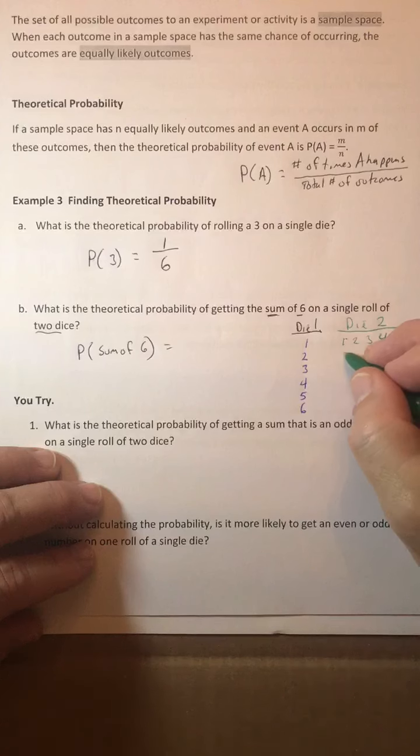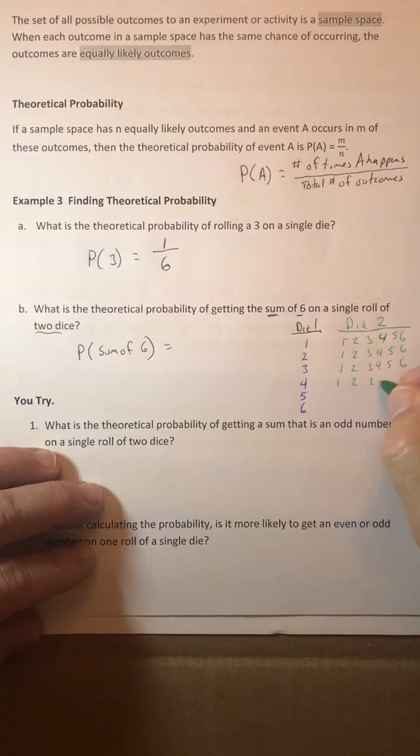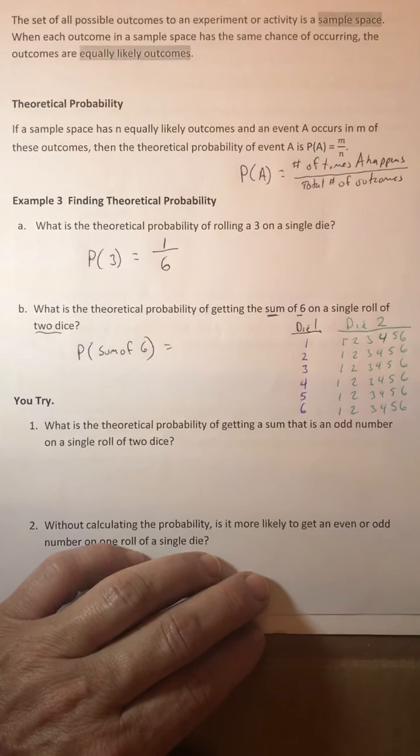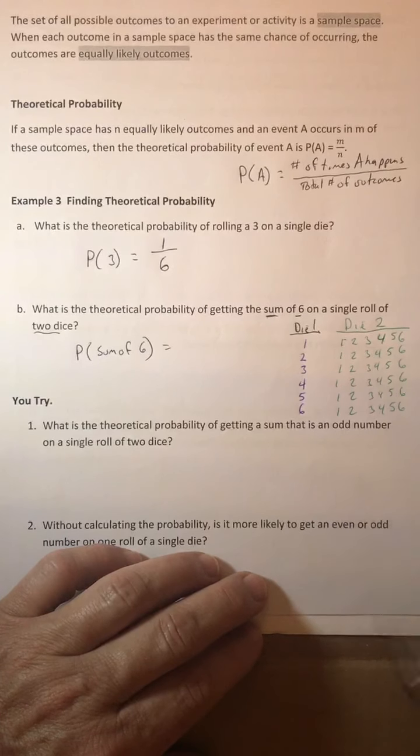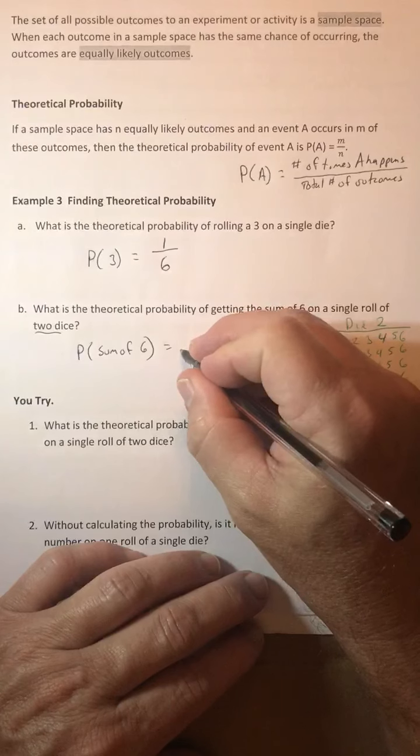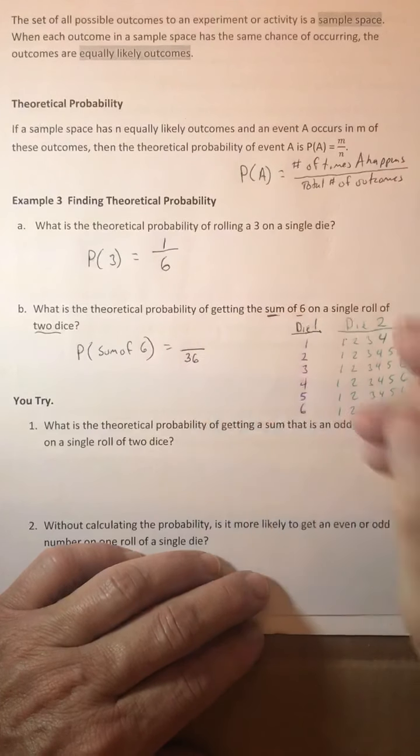If you roll a 2, 1, 2, 3, 4, 5, 6, and you roll any number, die 2 can come out 1, 2, 3, 4, 5, or 6. So these are our possible rolls, and we can do the easy part first, the number of outcomes. We have 6 rows and 6 columns, so 6 times 6 is 36. So you have 36 different things that can occur.